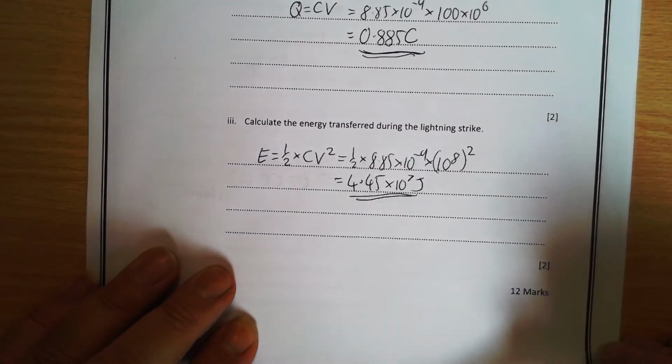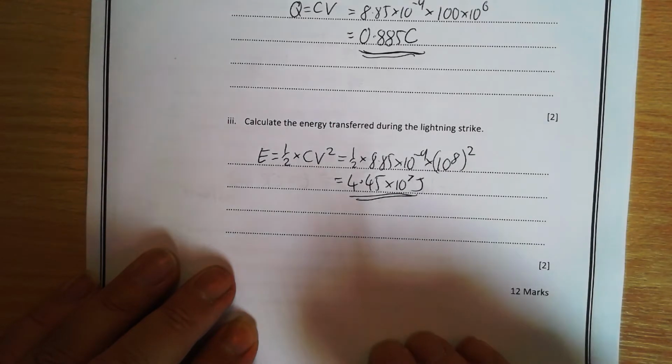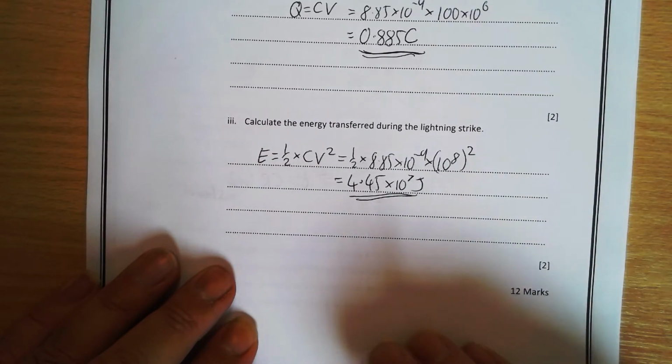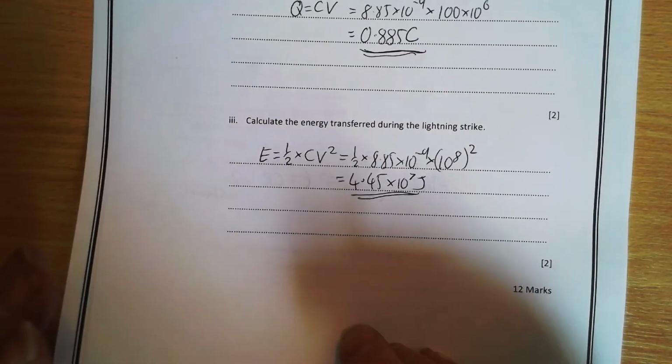It's a lot of energy. Remember, think of Back to the Future, and it's lots of gigawatts of power being used to power Marty McFly's time machine. But either way, there's your energy. So that's the last main question.